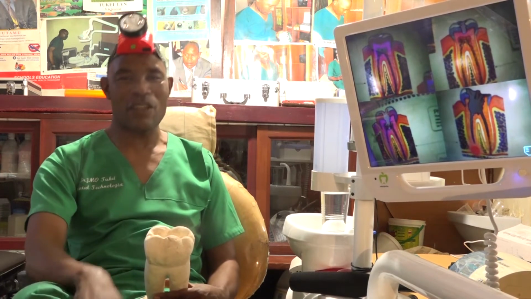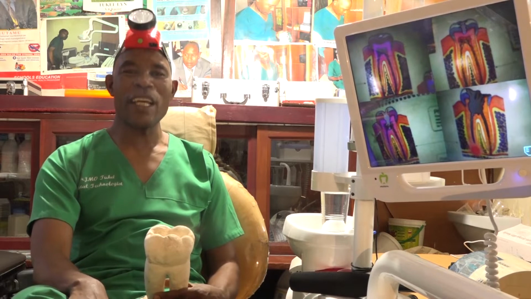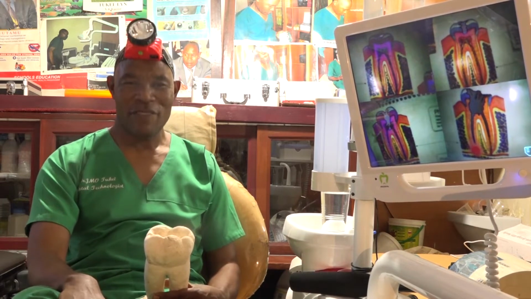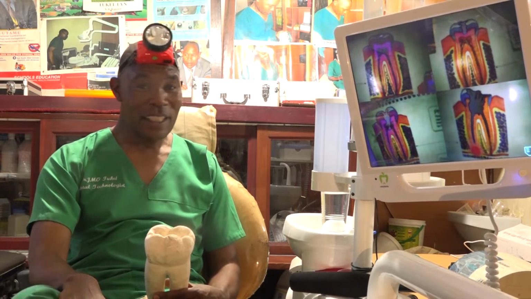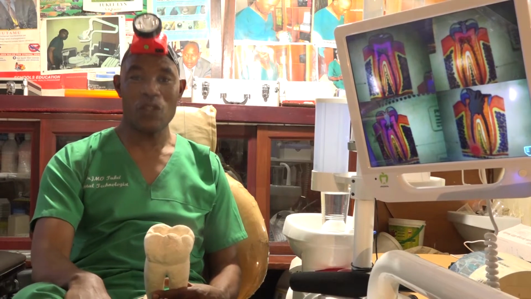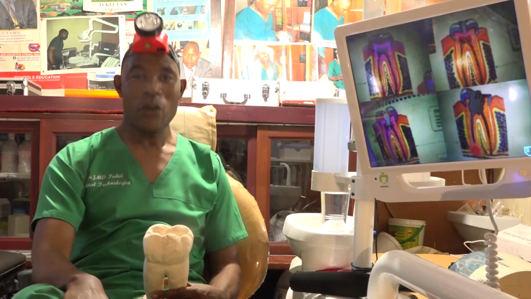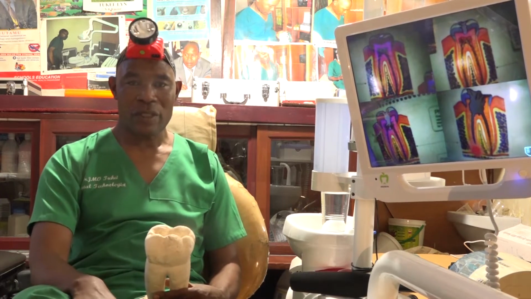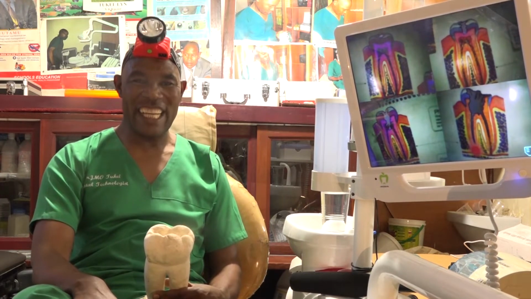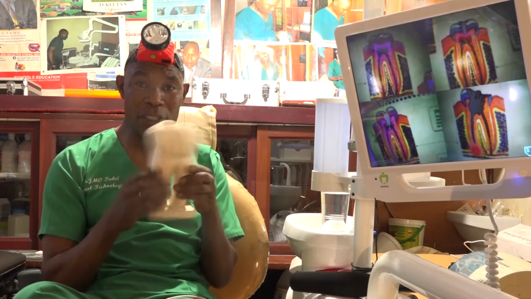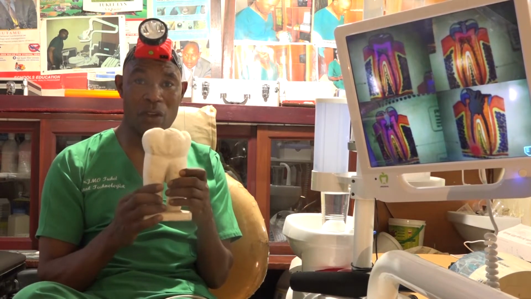Let's try to connect the dots. For a tooth to decay, ladies and gentlemen, there must be a tooth in the mouth. Without teeth, there is no tooth decay, because nothing is there to rot. So a tooth can only decay when it's in the mouth. But what are we discussing? A tooth has got a certain structure, like what we can see here. This is very important, and this is very critical.